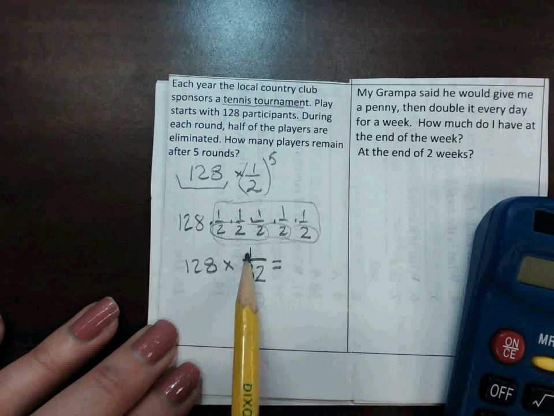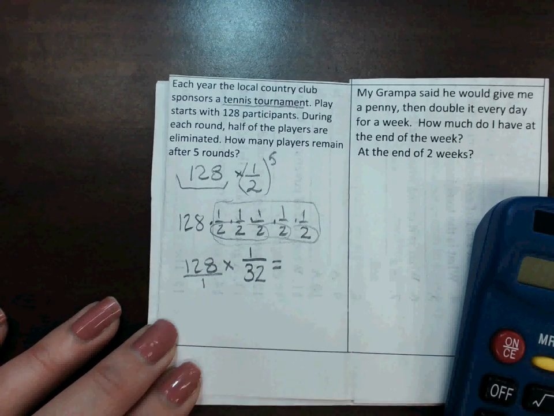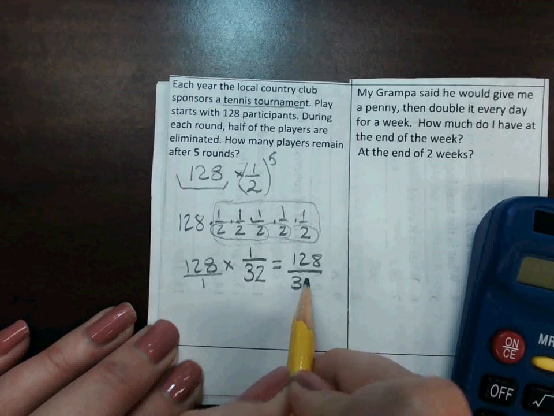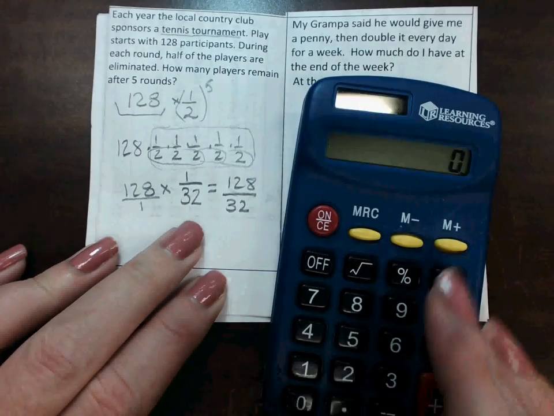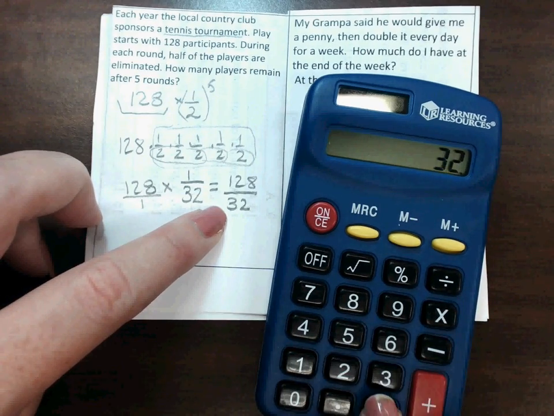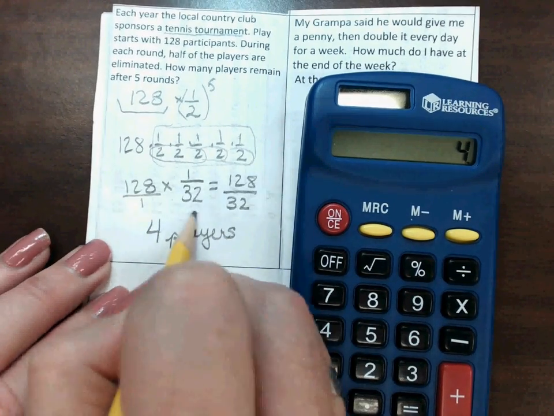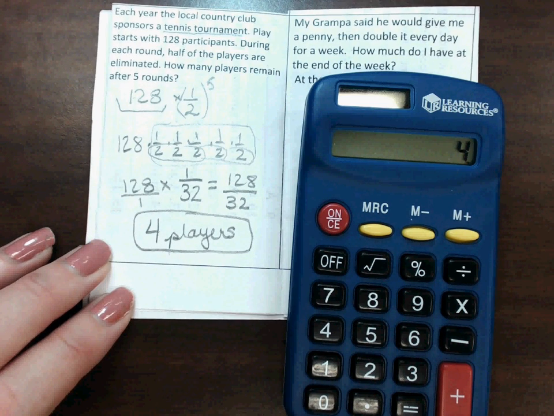Now, 128 times 1/32. I think I'm going to put my ghost 1 here under my whole number and say 128 times 1 and 1 times 32. Now I have an improper fraction. So 128, my division line, divided by 32. Box top it gives me the answer of 4. 4 players remain. Wow. After 5 rounds, you went from 128 down to 4.